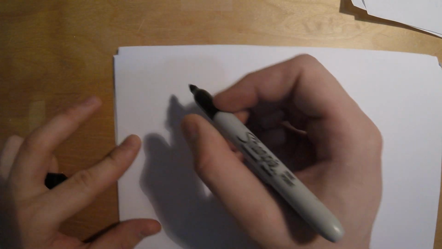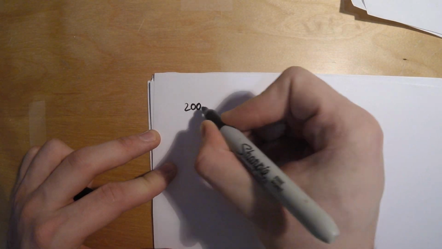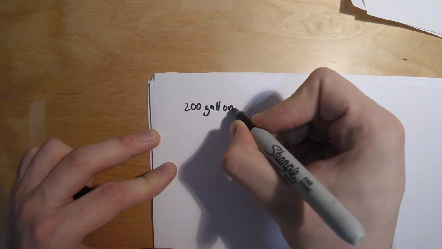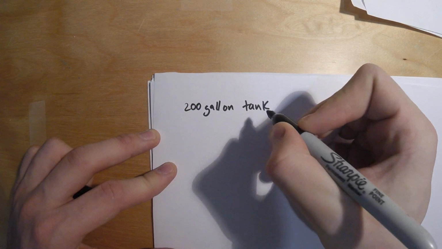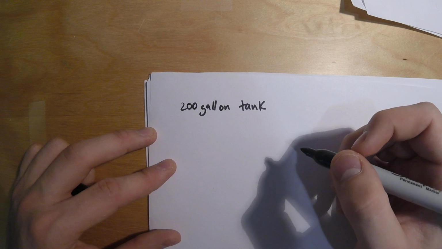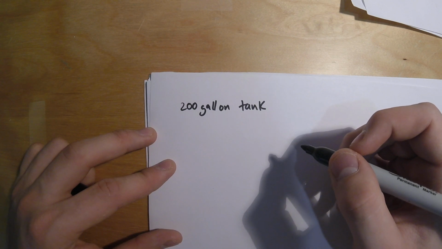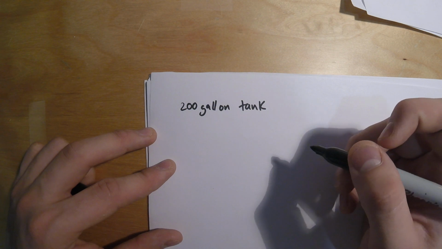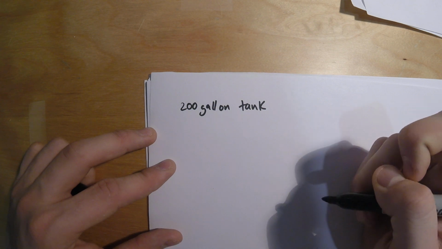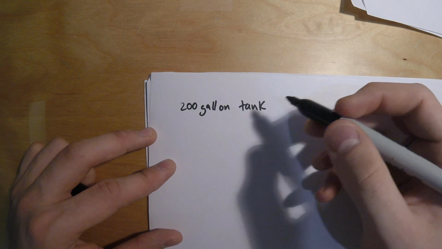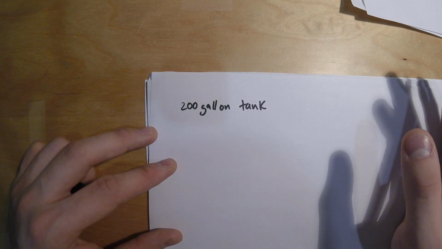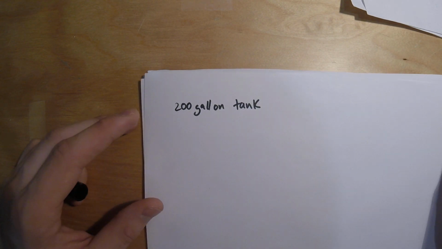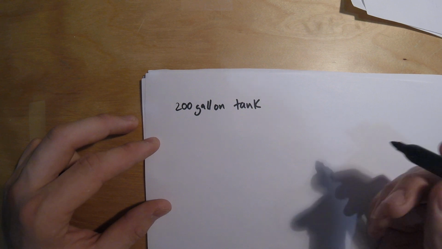We have a 200-gallon tank. It says that it contains 50 gallons in which are 5 pounds of salt. So there's 5 pounds of salt already in the tank, but when setting up the problem, that's not really important.